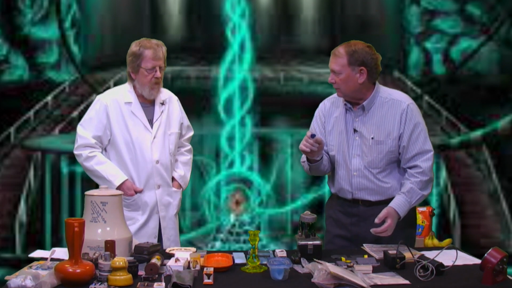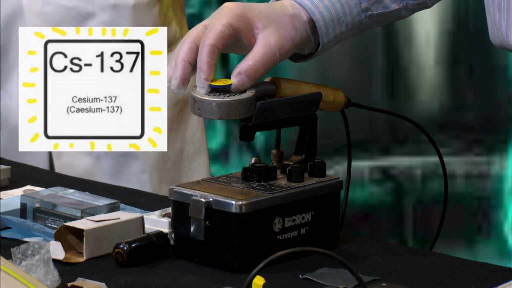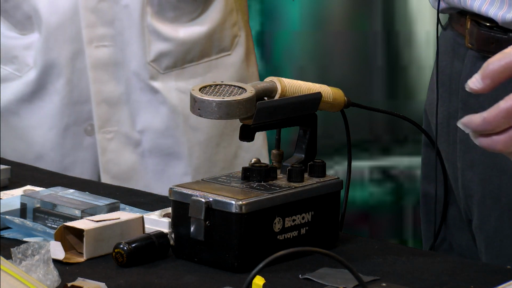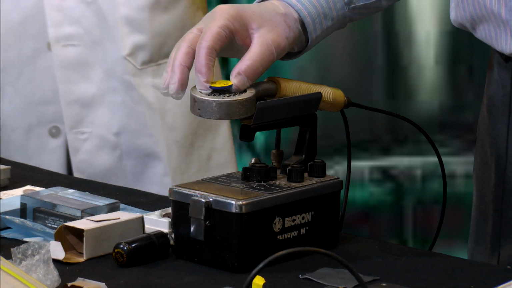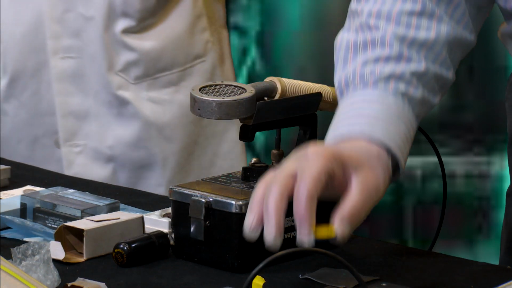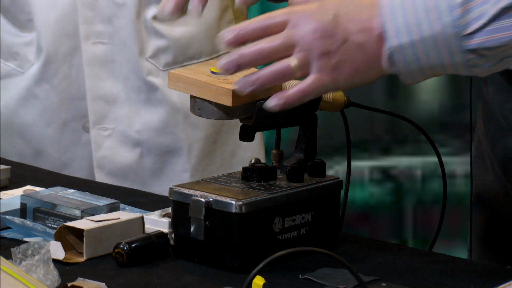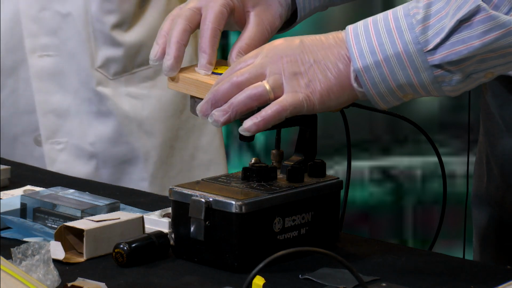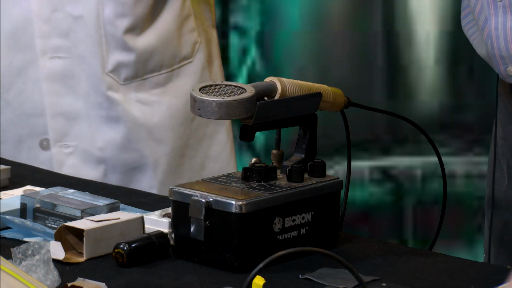Okay, so this is cesium-137, which is a man-made element. Now listen to that. This is pretty active. All right, try the wood first. It's still pretty active, but not as active. Now the aluminum.